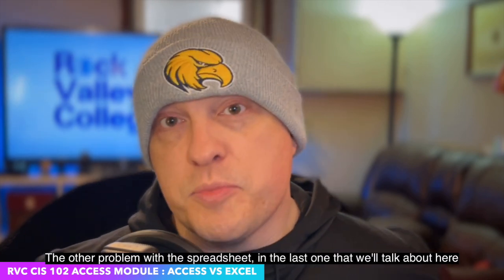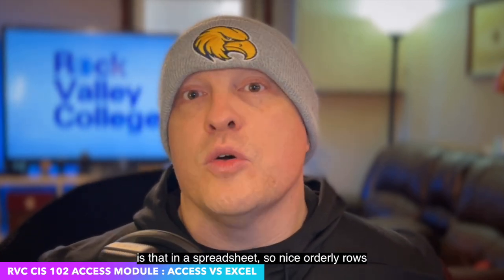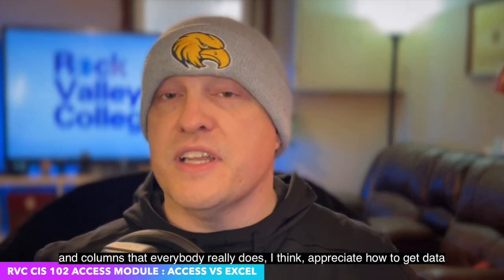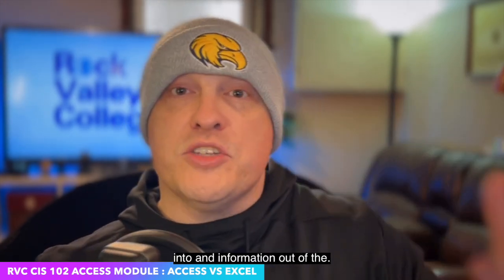The other problem with the spreadsheet, and the last one that we'll talk about here, is that in a spreadsheet, so nice orderly rows and columns that everybody really does, I think, appreciate how to get data into and information out of.